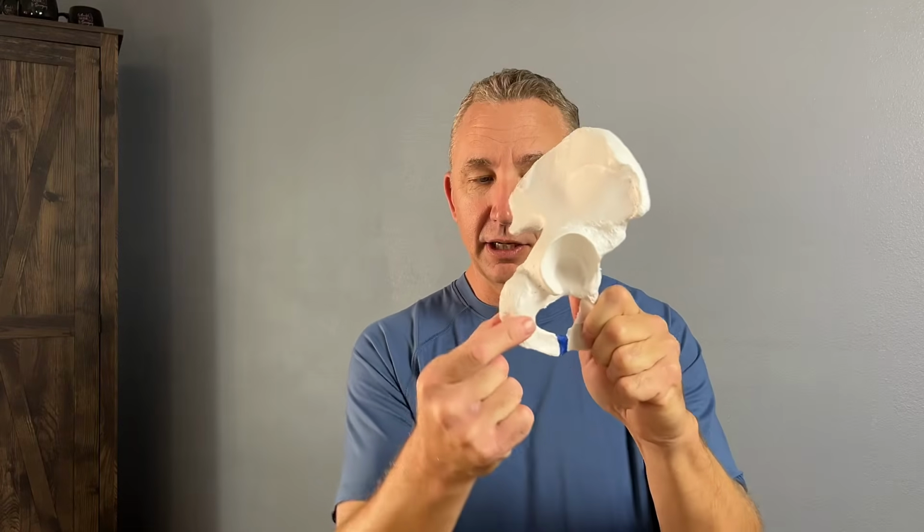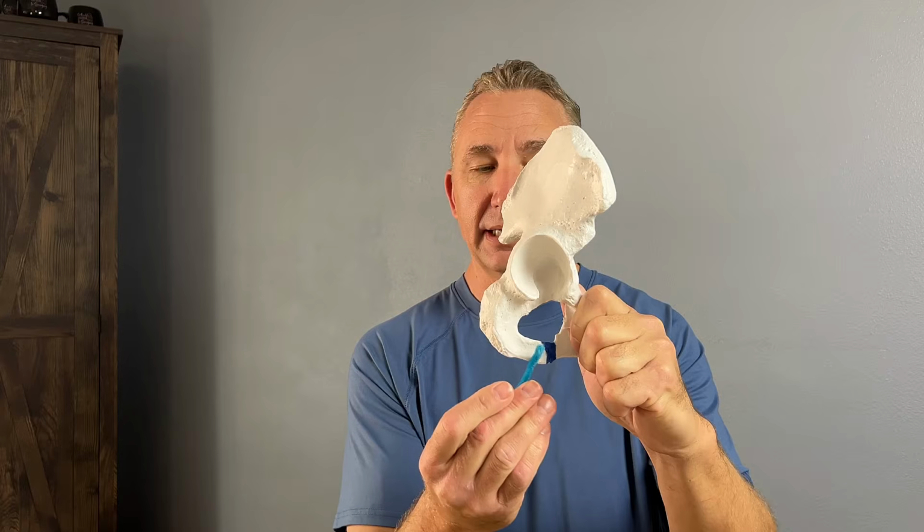In between the notches, I have a spine: greater sciatic notch, lesser sciatic notch, and ischial spine. We have the ischial tuberosity as it curves and elongates until I get to my blue tape here. This is the ramus, the ischial ramus. Ischial spine, ischial tuberosity. When it curves and elongates, ischial ramus.